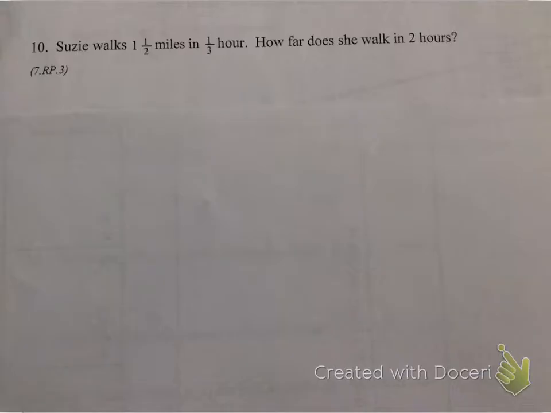We have Susie walks 1.5 miles in 1/3 hour. How far does she walk in 2 hours? So, again, I'm going to underline some important information. 1.5 miles in 1/3 hour. How far does she walk in 2 hours? So, again, we could use a proportion.